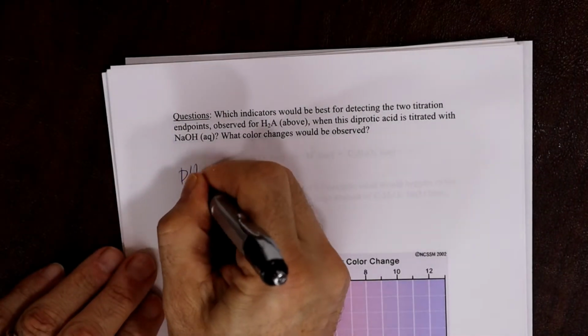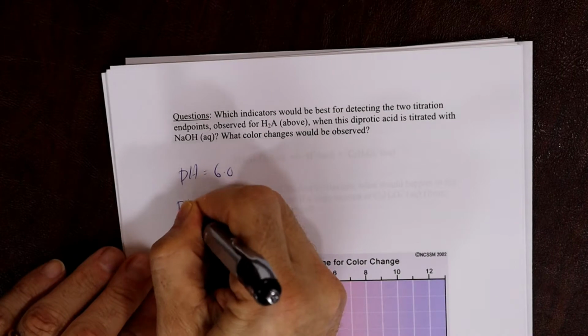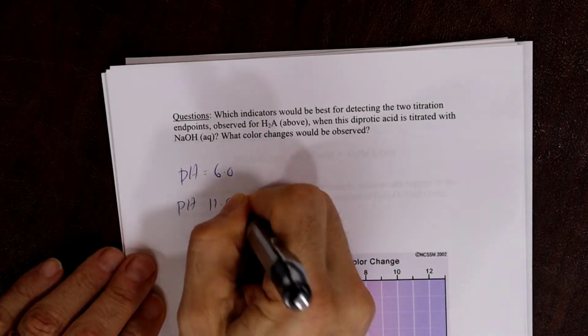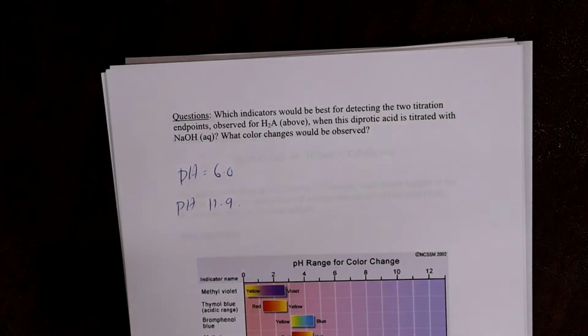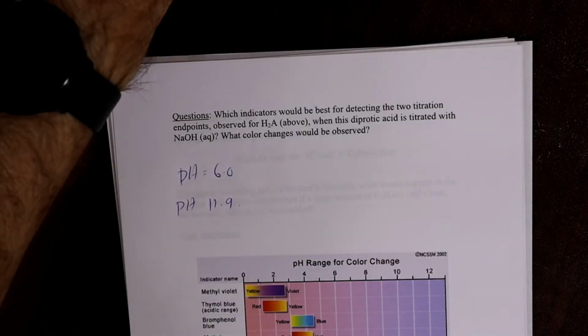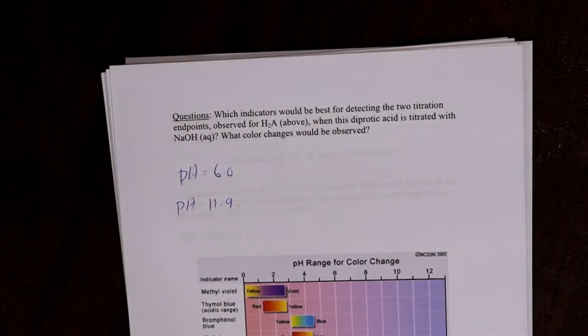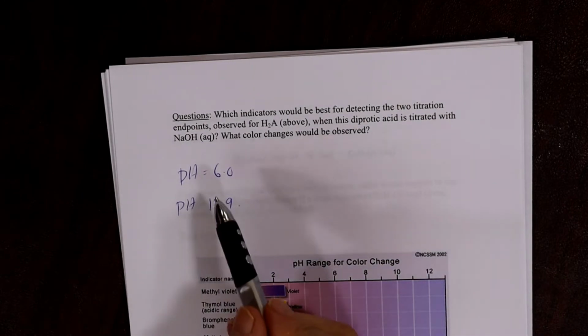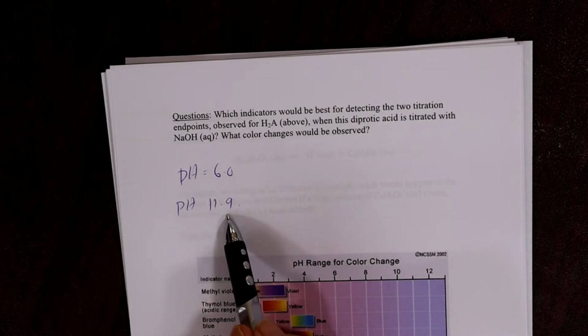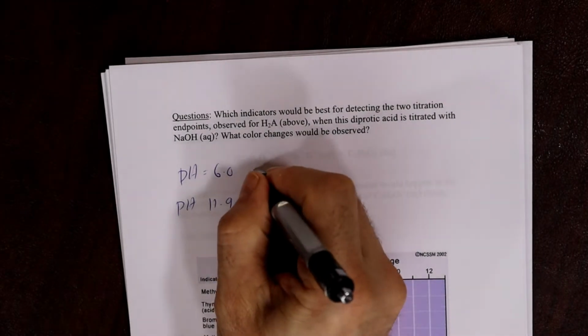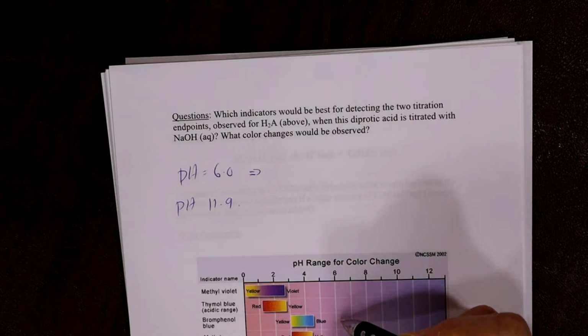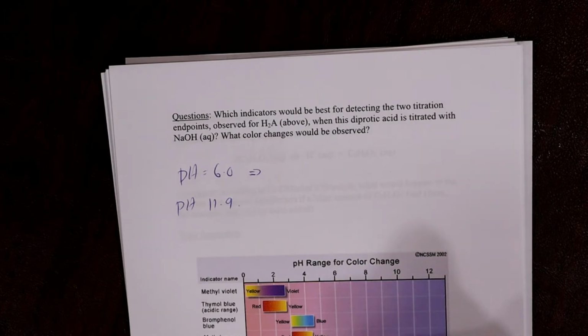So we see the endpoints from our more sophisticated technique with the pH probe. We see those endpoints, right? So back in the day, what we'd do, we'd pick something that changes at 6 and something that changes at essentially 12, right? So what would be a good choice? So look down here, what changes at 6? That's done by 6, right? And that's kind of yellow at 6.